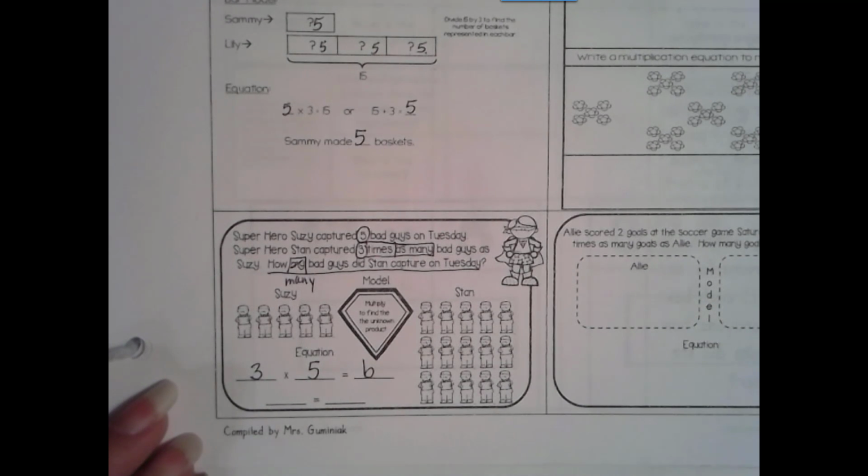So whatever Susie has, we're going to do 3 times, because it says 3 times as many as Susie, and that will tell us how many bad guys Stan has. 3 times 5 is 15 bad guys. So here we did the array again. We have Susie's, and then we just made 3 groups of what Susie had to show in a picture what the equation would look like. So Stan captured 15 bad guys.